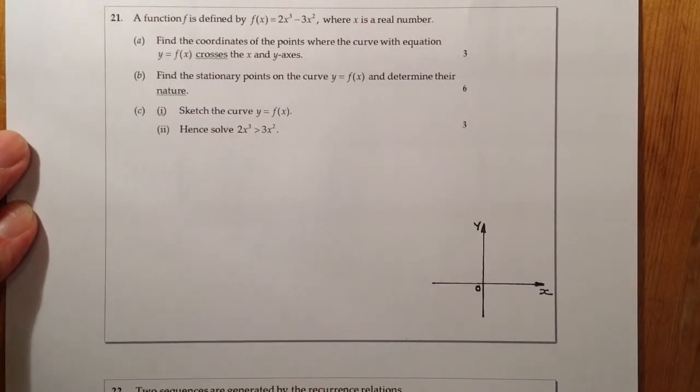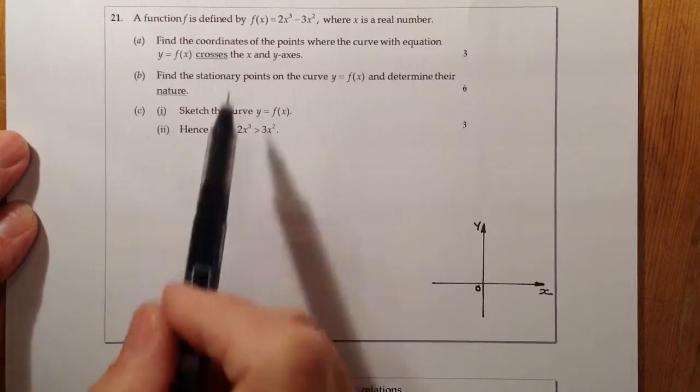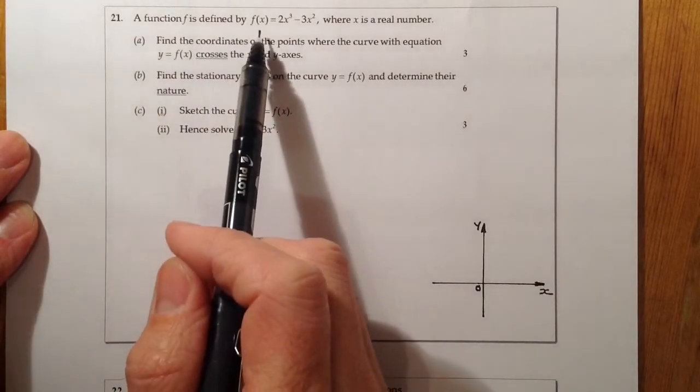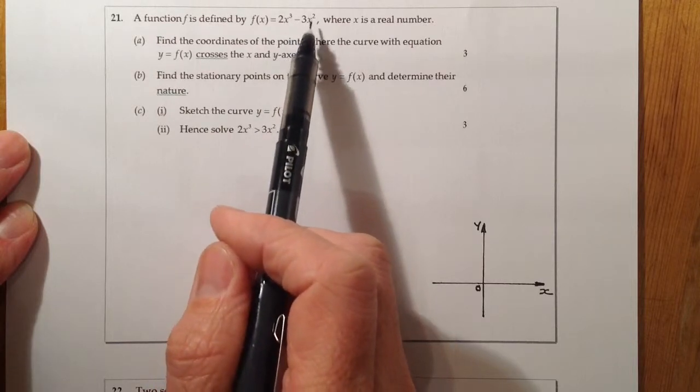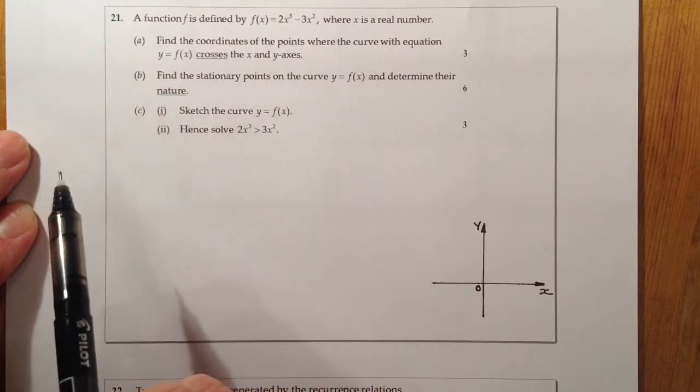This is higher homework. It's practice paper C and we're looking at question 21 and it's in the non-calculator paper. Right, so what we've got is a function that's defined by f of x is equal to 2x cubed minus 3x squared, where x is a real number.